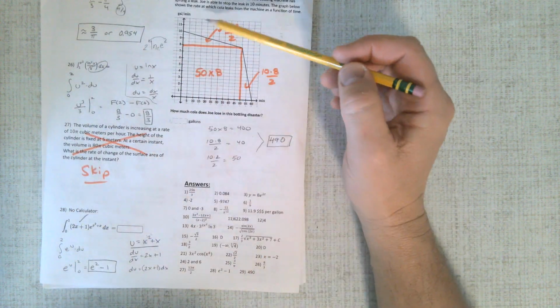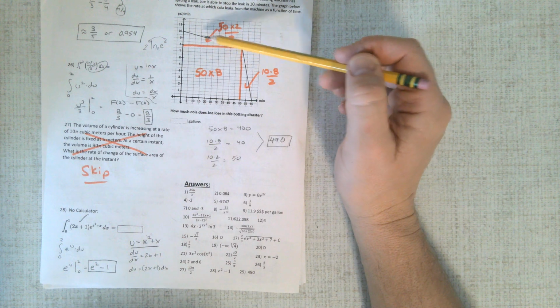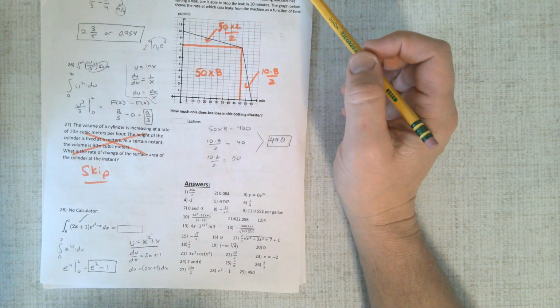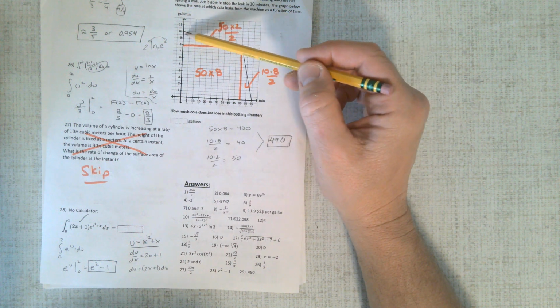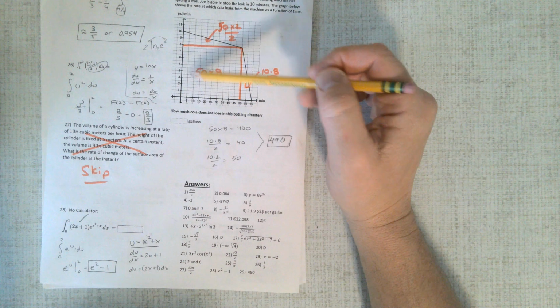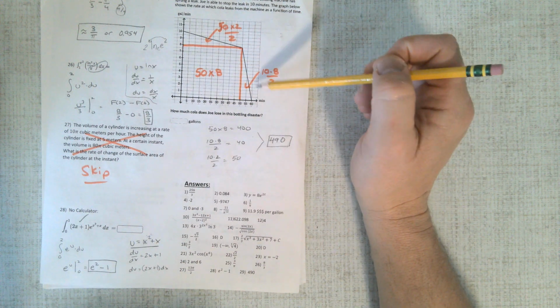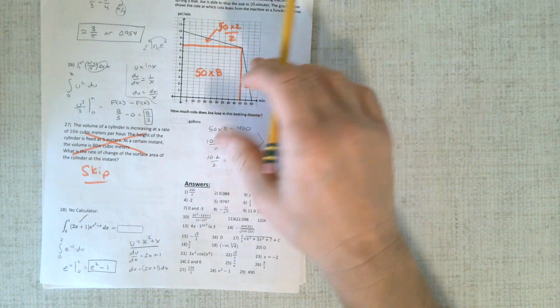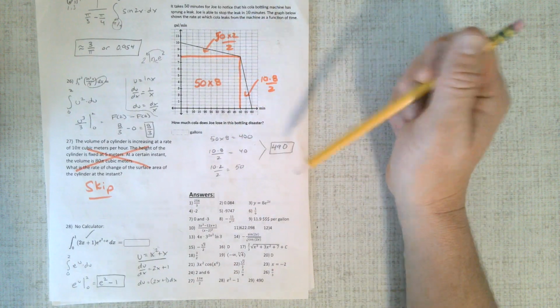29 shows a derivative graph, and the area under it gets us back to the number of bottles. So what was happening here? There was a leak, he fixed it, the leak stopped. This area is the amount that was lost, and I just integrate it, which means find the area. Geometric shapes here. Rectangle, triangle, triangle.